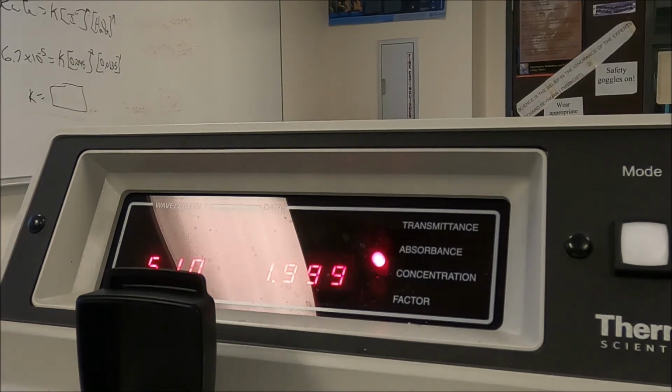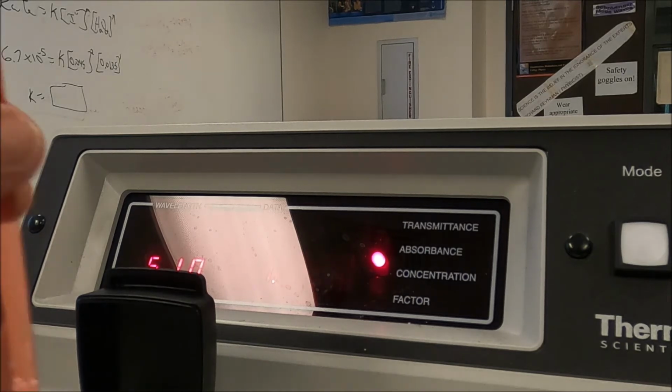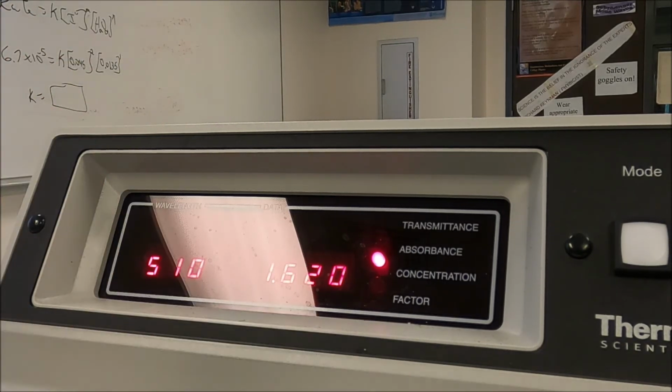Unknown number 2 is 0.910. Do we have an unknown number 3 or just 1 and 2?